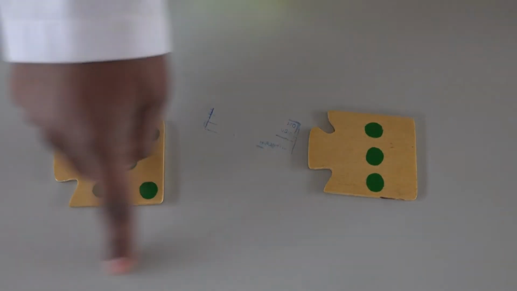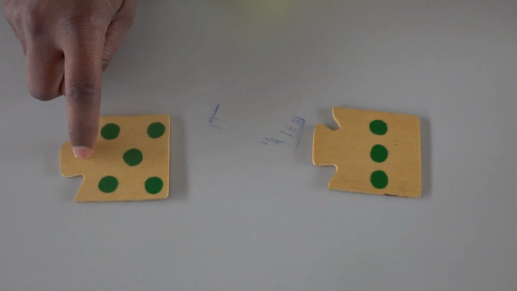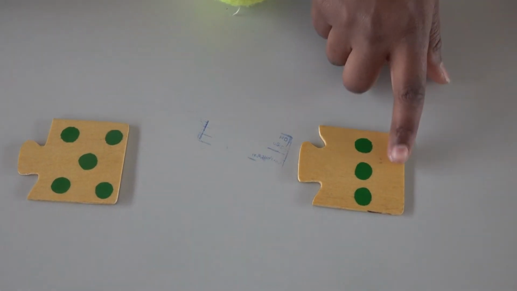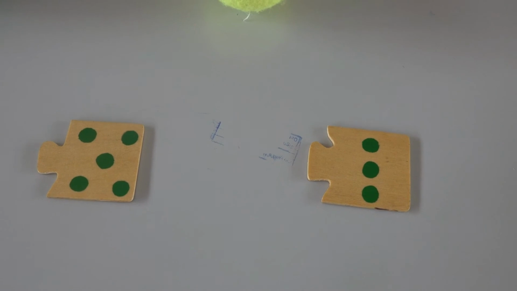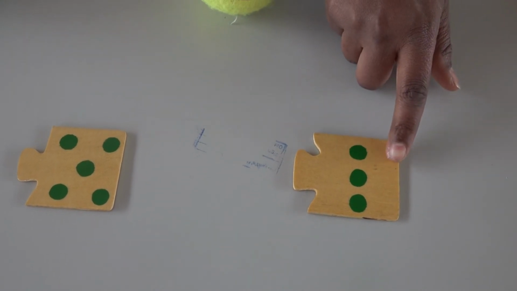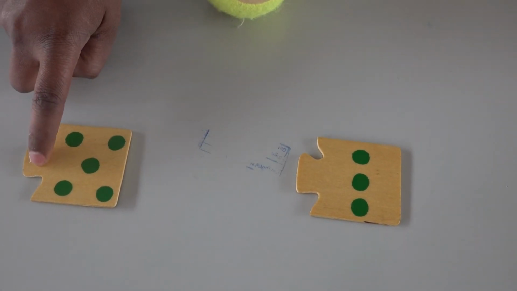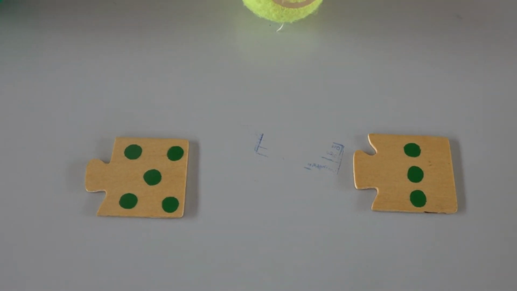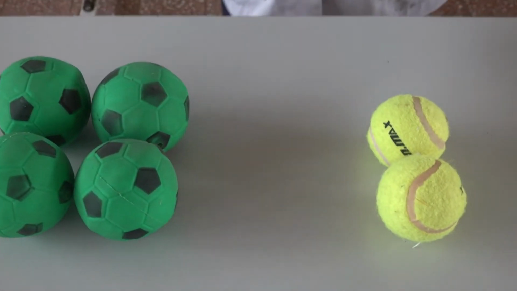Good. This one is more. That means this has lots more dots than this one. Yes? Good. And this one is less. Say more, less.